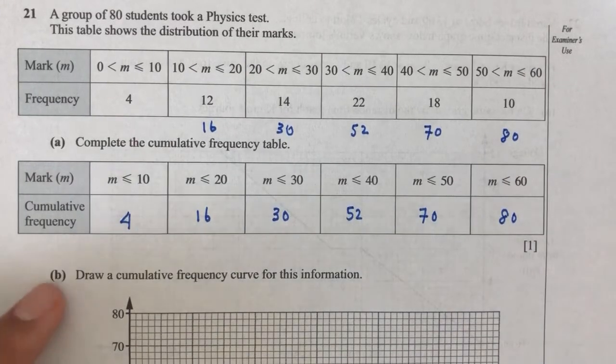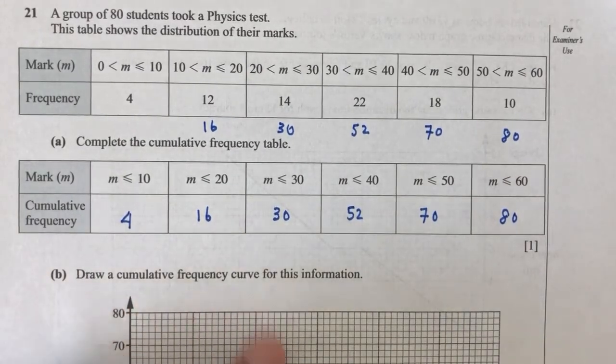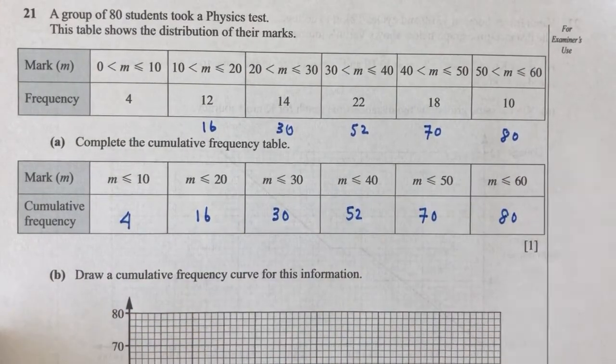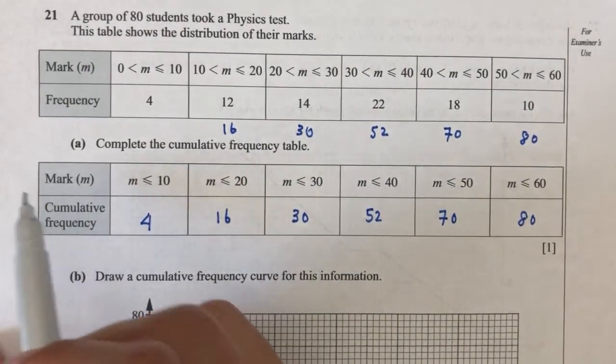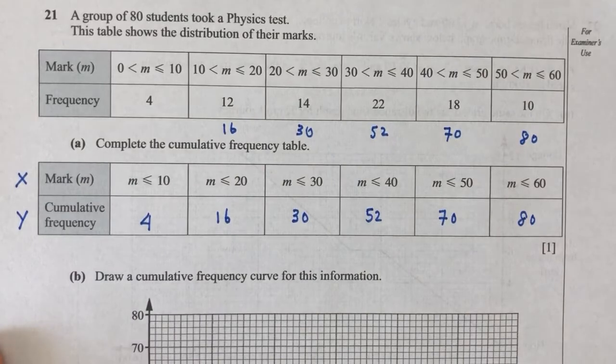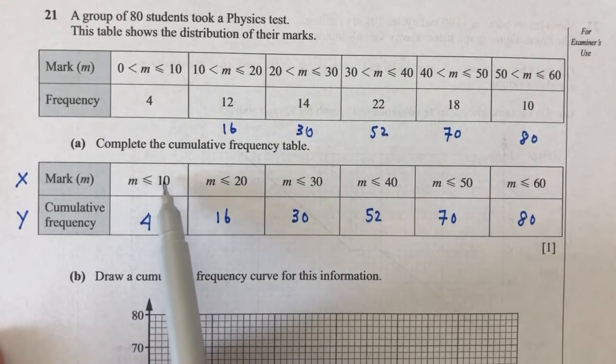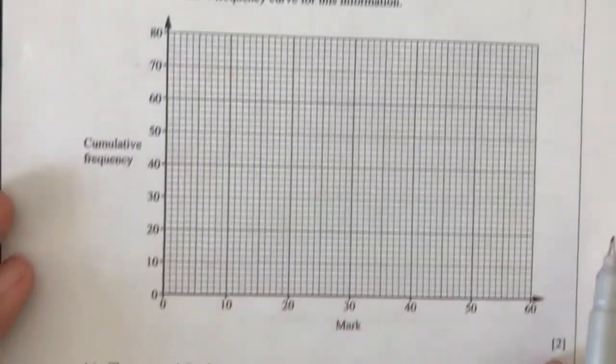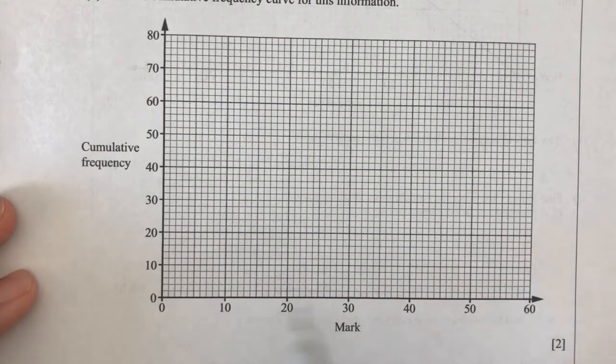So now, part B, draw the curve for this information. So this is our x-axis and this is our y-axis. So the first point we have is (10, 4). Okay, go on the graph. First point is 10 and 4. So 1, 2, 3, 4, 5, 6, 7, 8, 9, 10. 10 and 4 will be here. So that's the first point.